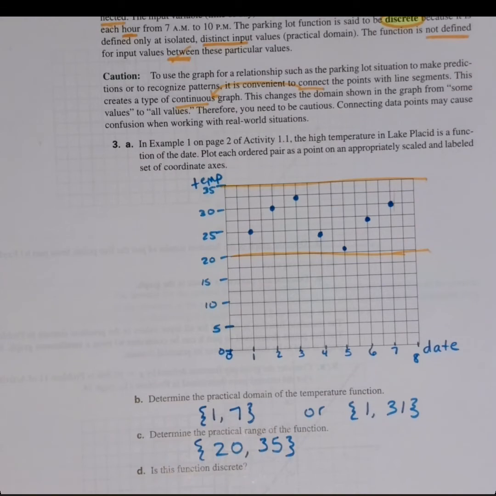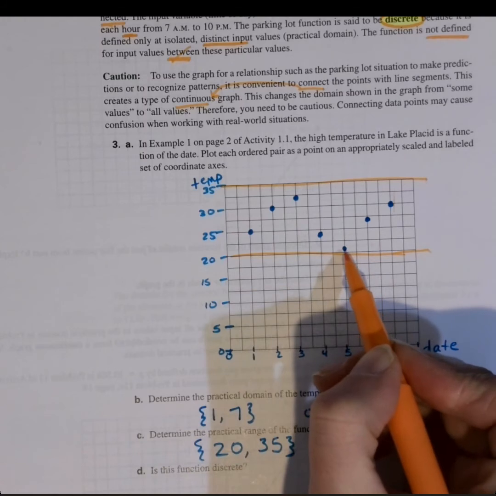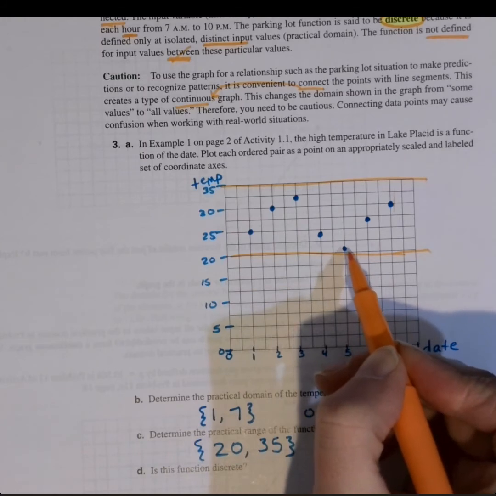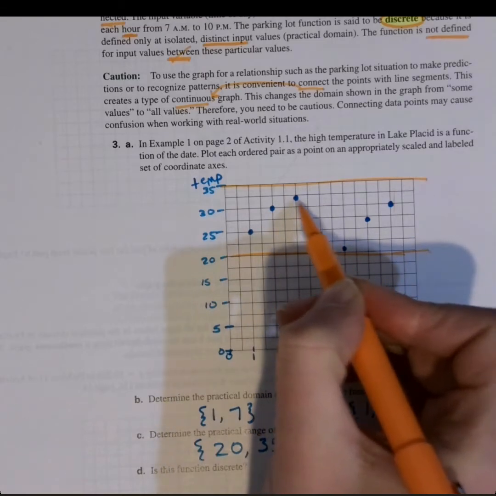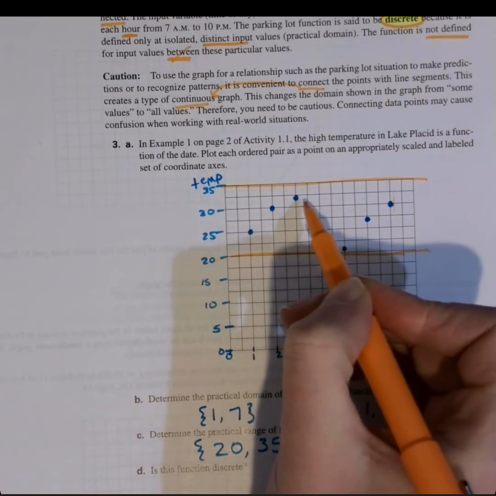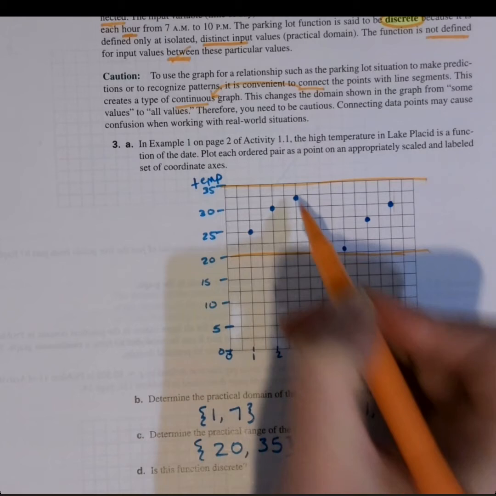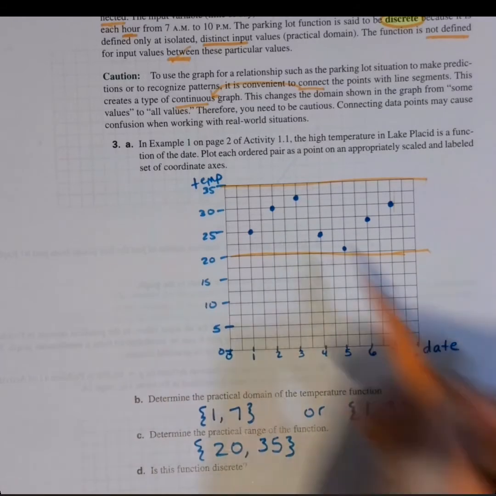Now, you could pin it down a little closer to 20, what was that one, 22 or 23? And then this one, which was 30, nope, yeah, 30 was the highest one, I think, right? No, 32?